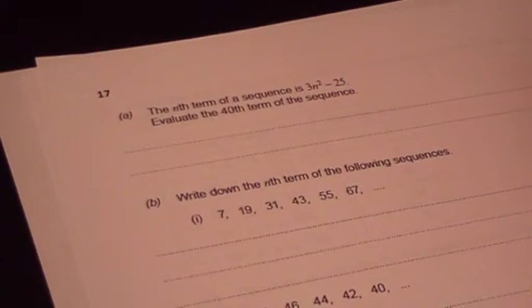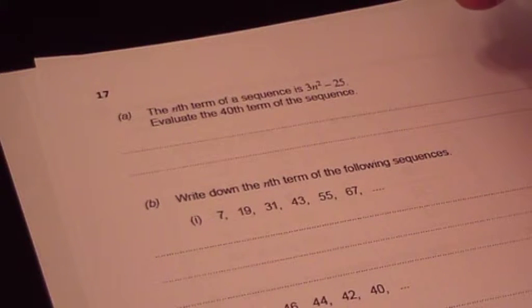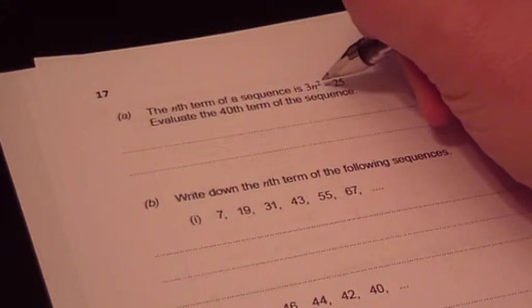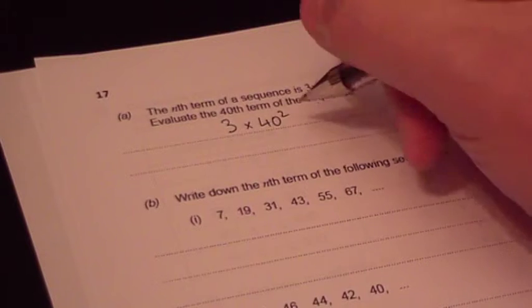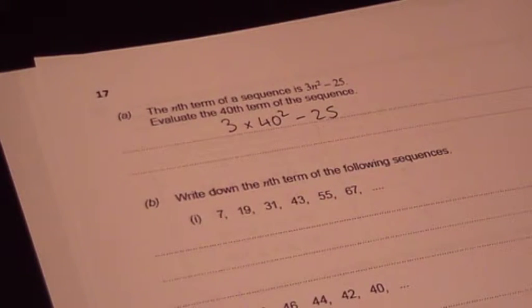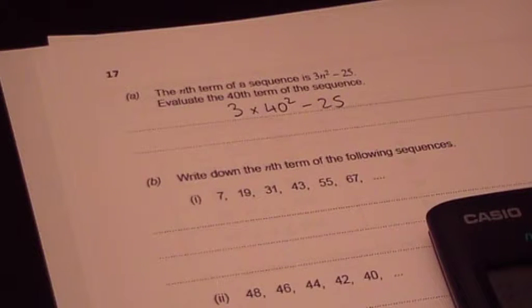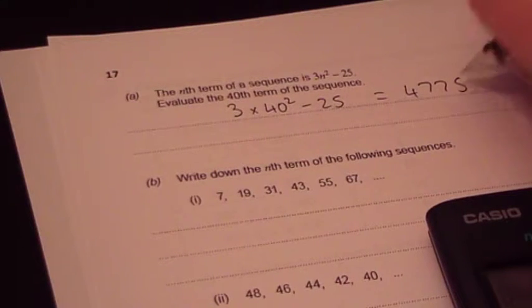Question 17. The nth term of a sequence is 3n squared minus 25. Evaluate the 40th term of the sequence. If n is 40, then I'm going to work out 3 times 40 squared, take away 25. You can type that into the calculator in one go. 3 times 40 squared minus 25 is 4775.